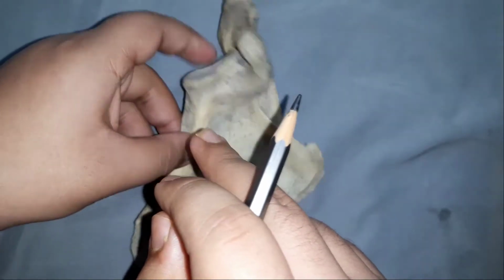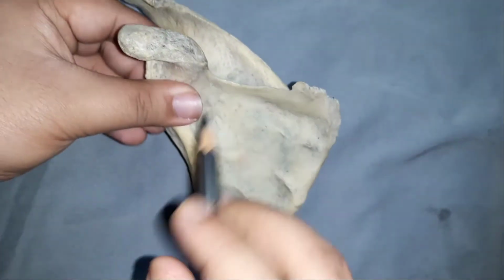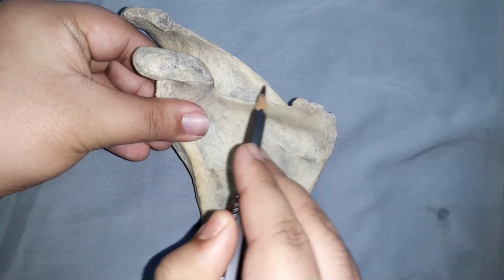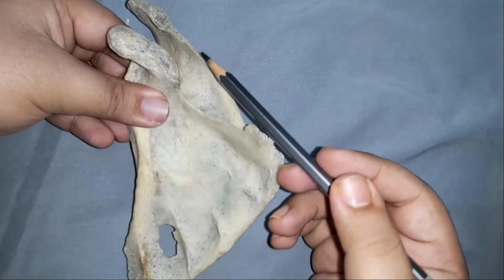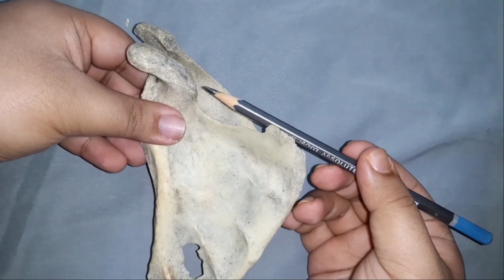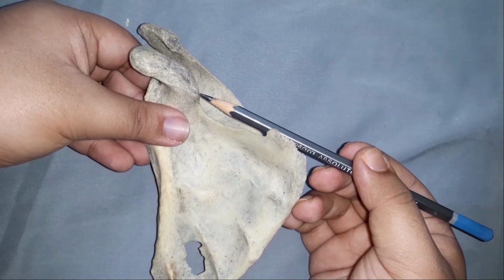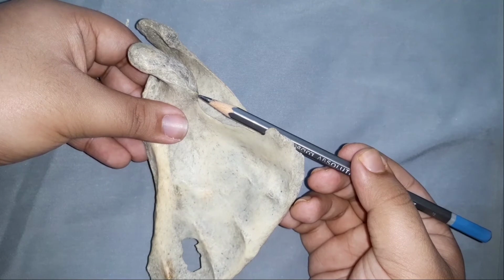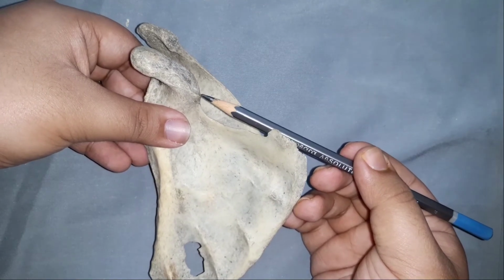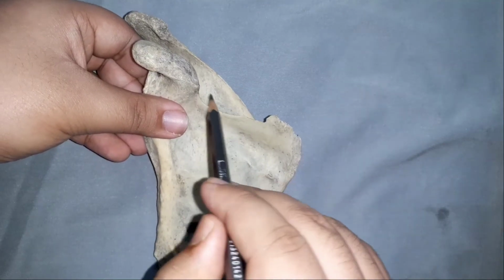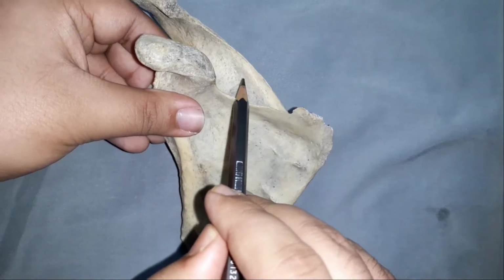Done. Now we talked about the suprascapular notch. Suprascapular notch is actually bridged by a ligament, known as the transverse ligament, converting the suprascapular notch into a foramen, the suprascapular foramen.